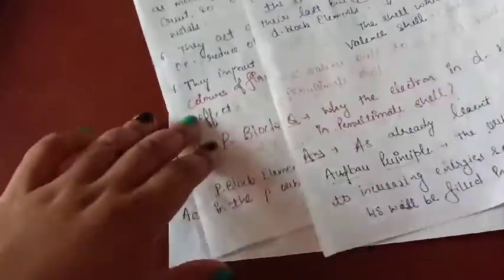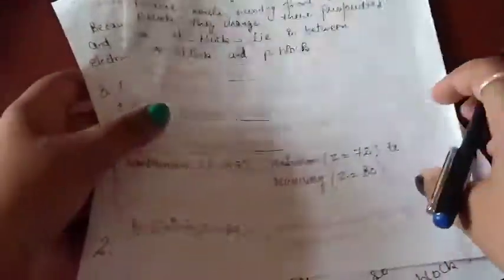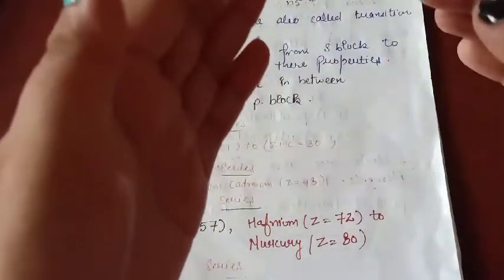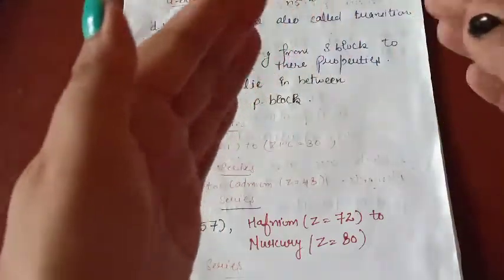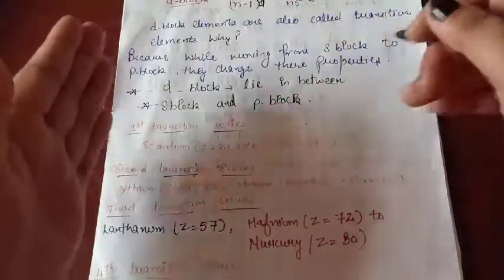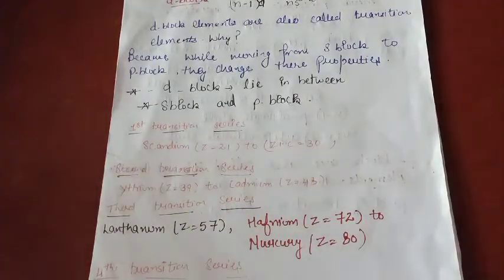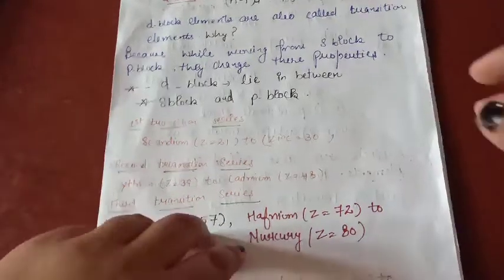So if orbitals are filled according to increasing energies, you already know 1s, 2s, 3s, then 3p, then 4s, then 3d. 4s comes prior to 3d. When 4s comes prior to 3d, what is the conclusion from here? That 4s will be filled earlier than 3d.